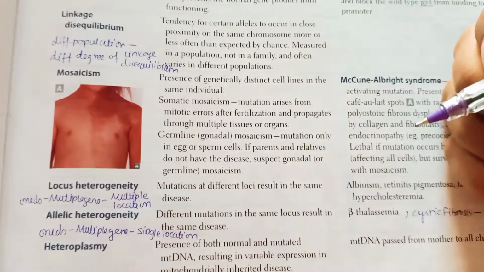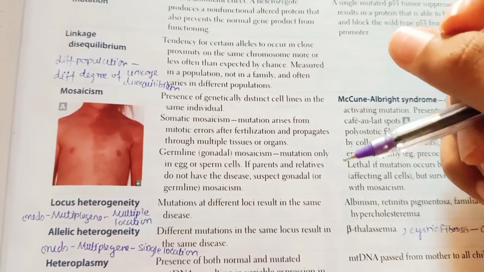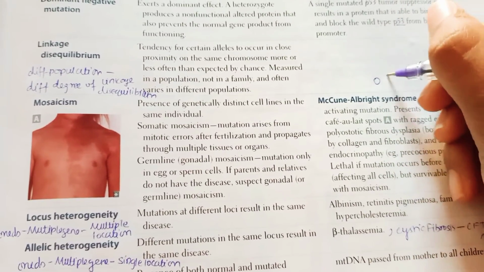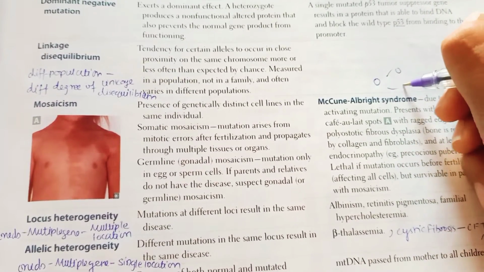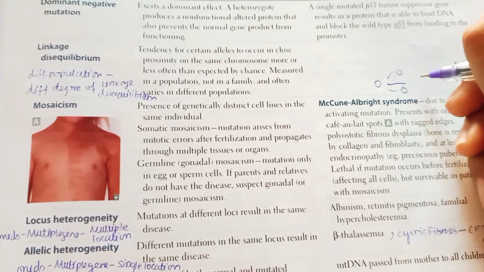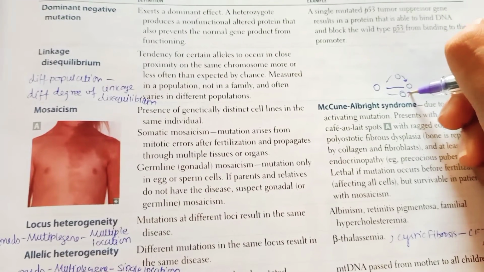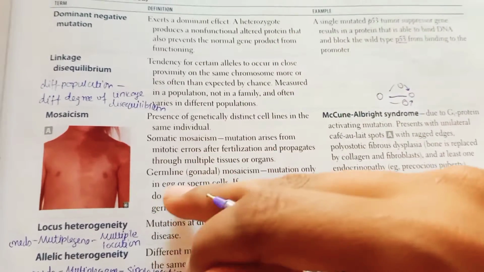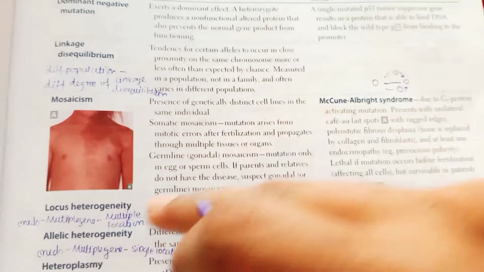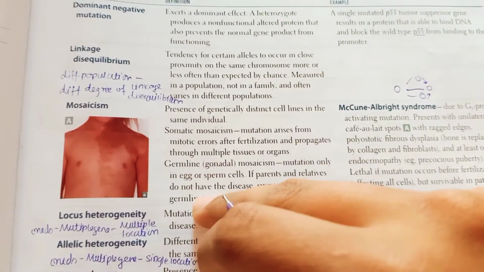Now coming to mosaicism. Mosaicism is when genetically distinct cell lines are present in the same individual. For example, you have a set of genes that should normally form only one specific kind, but in mosaicism you will form half of one kind and half of another. So distinct types of cell lines are produced in some individuals. This is divided into somatic mosaicism and germline mosaicism.